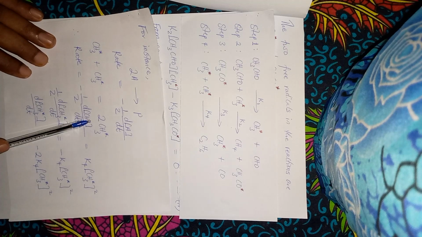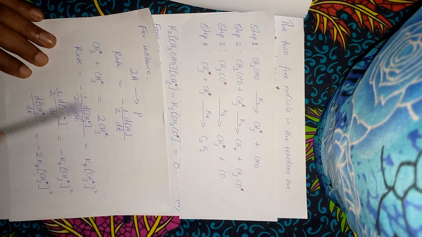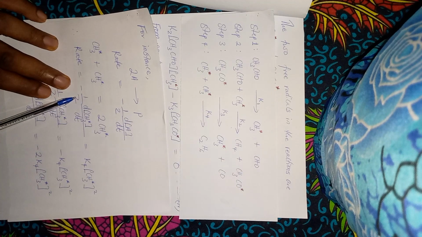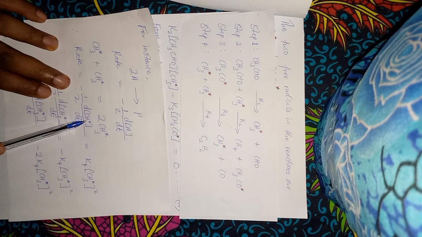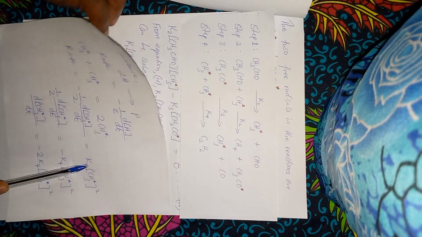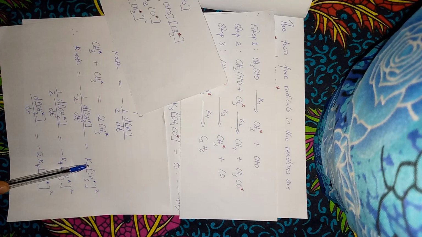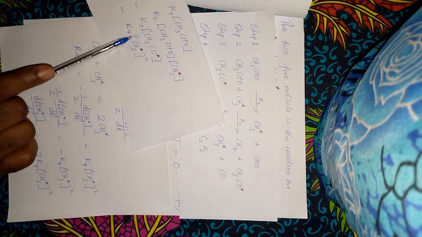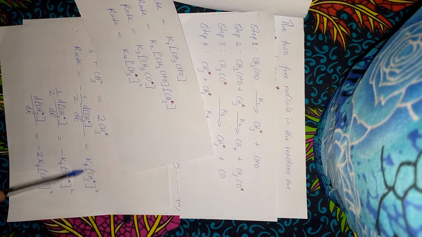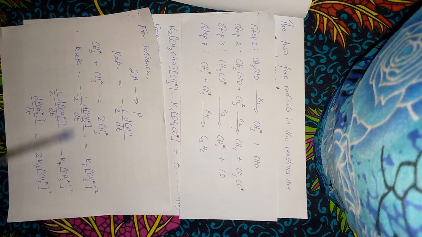So for us to write the differential form of this, and this will be equal to minus, as a reactant, 1 over 2, the coefficient, then d[free radical CH3]/dt is equal to the rate for step 4. What is the rate for step 4? The rate for step 4 is K4 in bracket free radical CH3 raised to the power of 2. So that's why we have this.